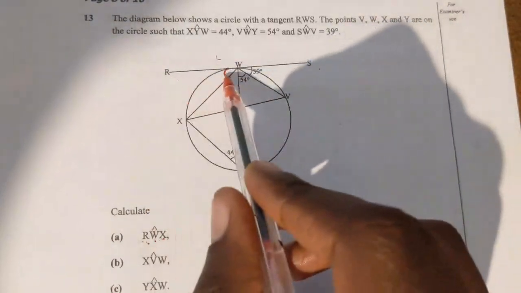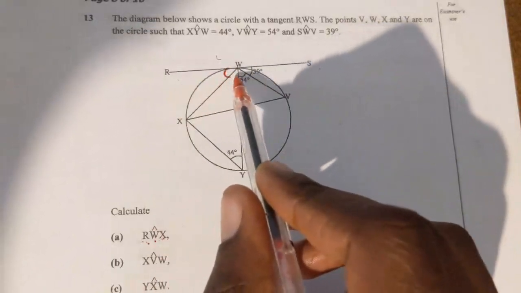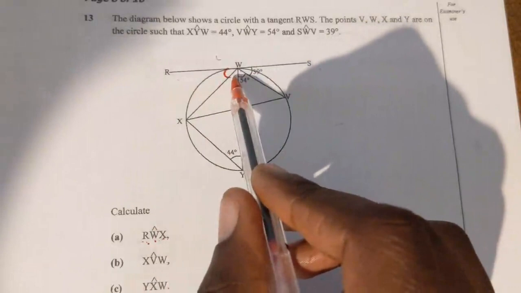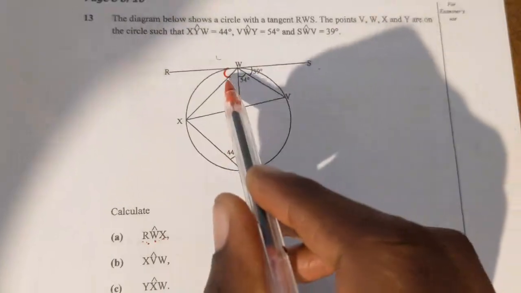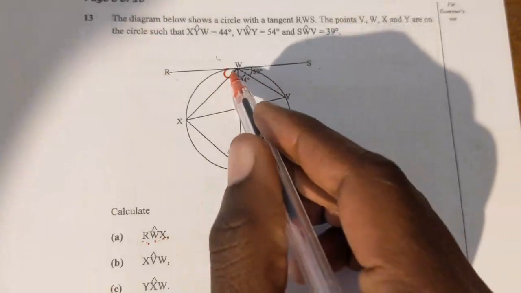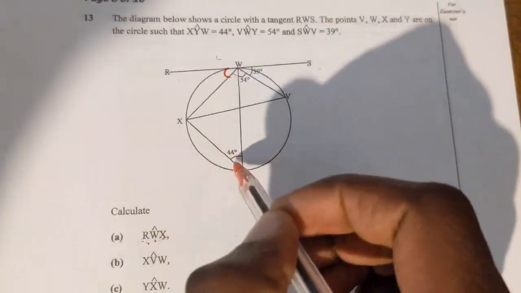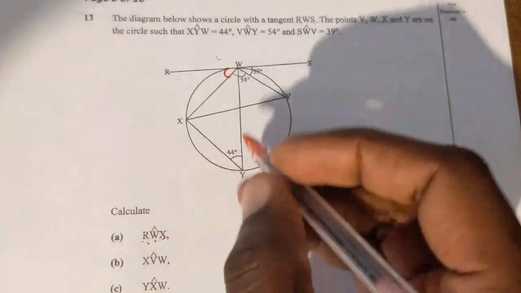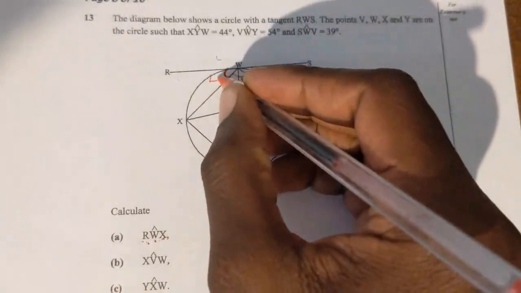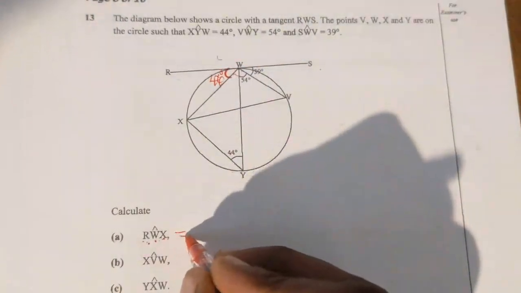This angle is equal to the interior opposite angle, the one which is opposite to this. The interior opposite angle is 44. So that means here there is 44 degrees.